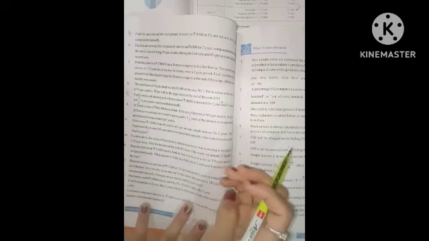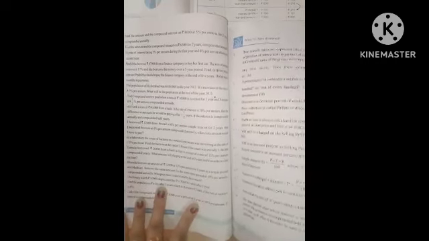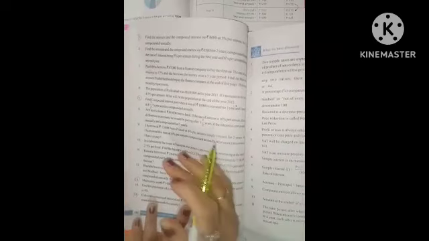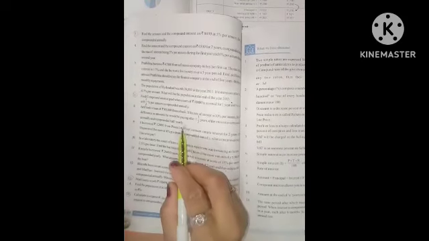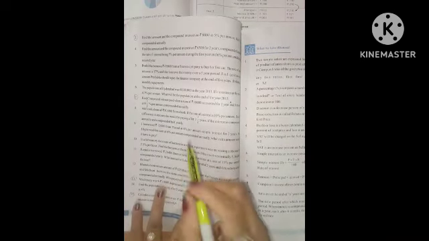Those are examples, and they are over. Based on those topics, today we will learn the exercise problems. Year means 12 months. Half year means 1/2 of a year.